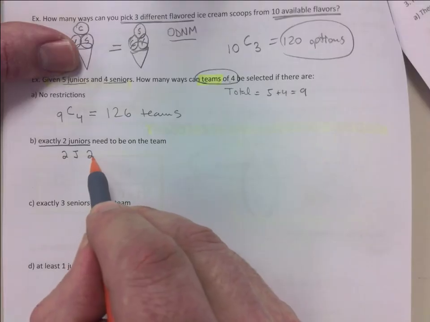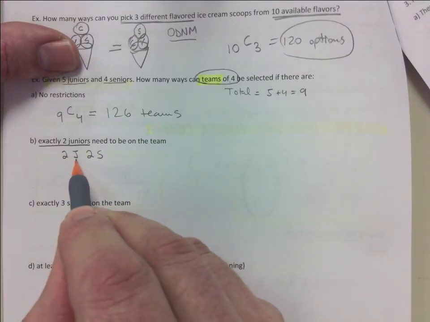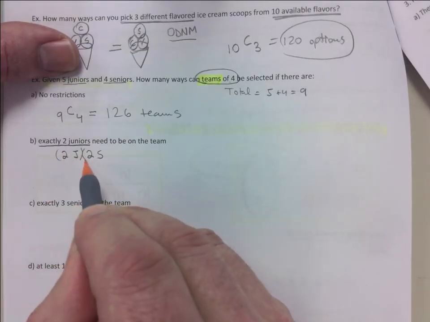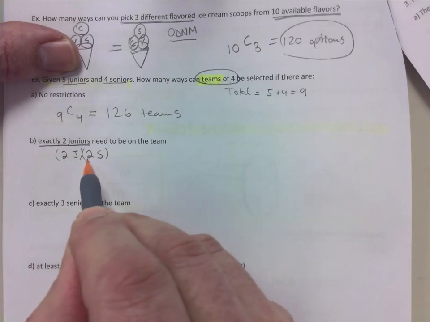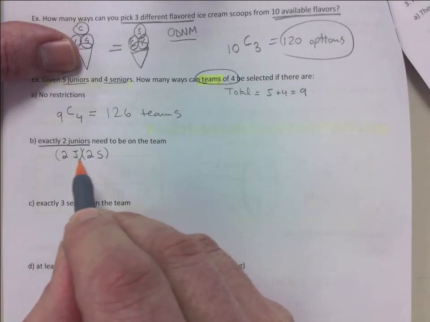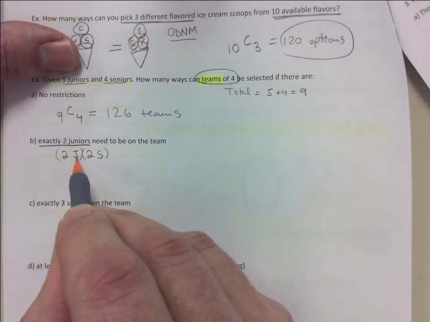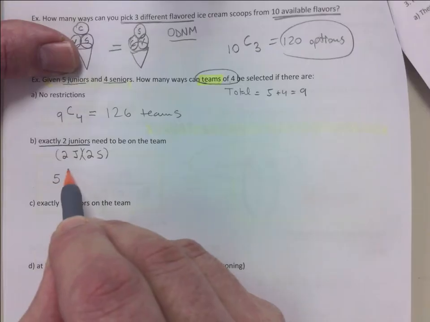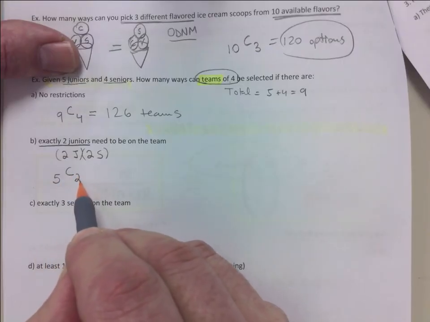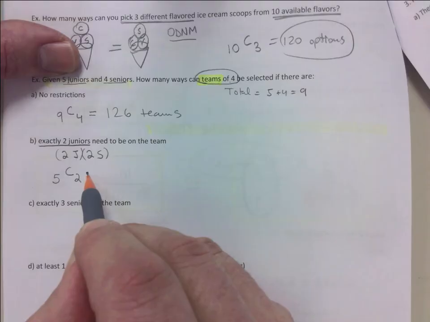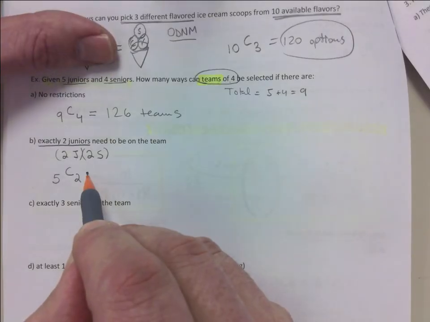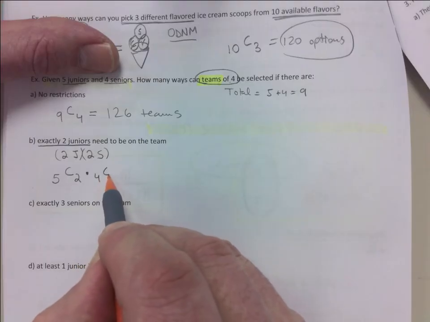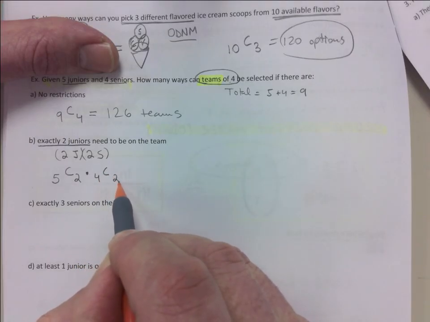It doesn't say, but it's 2 juniors and 2 seniors, correct? Actually, it's and, so it's multiplying. If I want 2 juniors, I would go from the 5, I choose 2, and how many seniors are there? 4. From the 4, I will choose 2 as well.